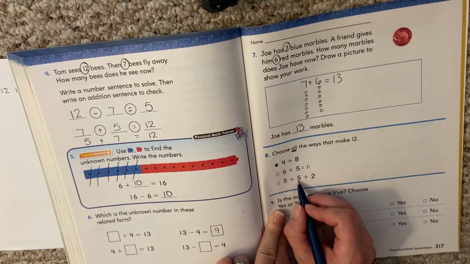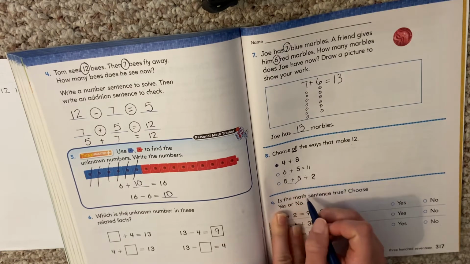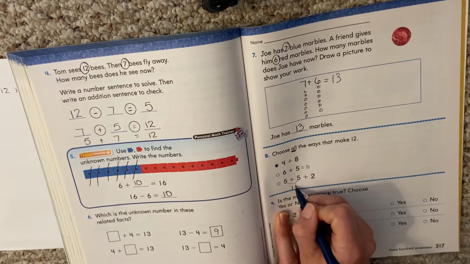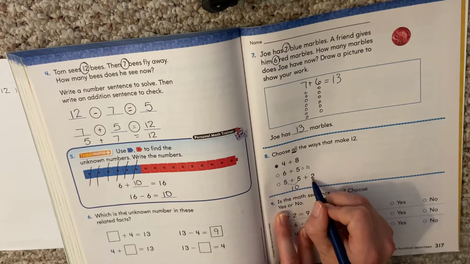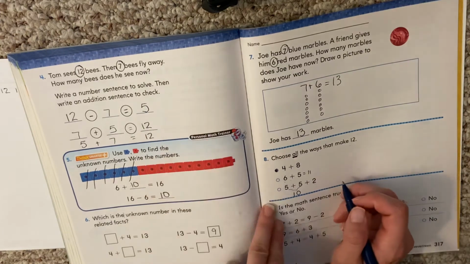5 plus 5 plus 2. Well, I can add, I know my doubles fact. 5 plus 5 is 10. And then plus 2 more, 10, 11, 12.